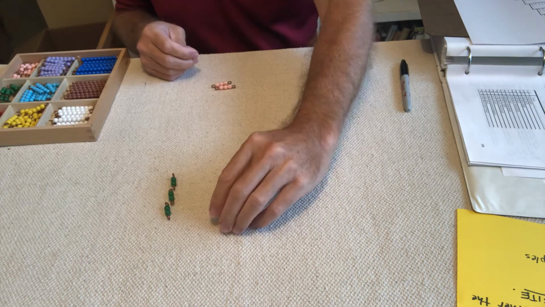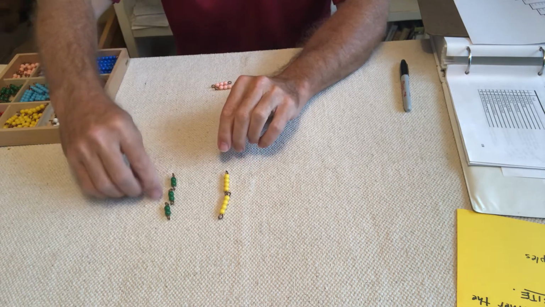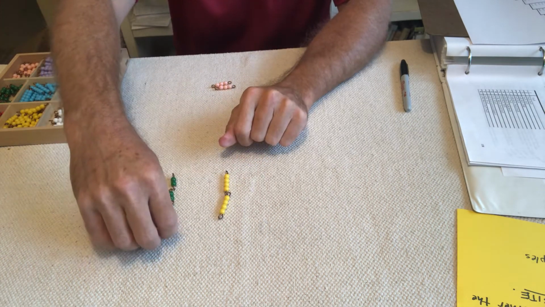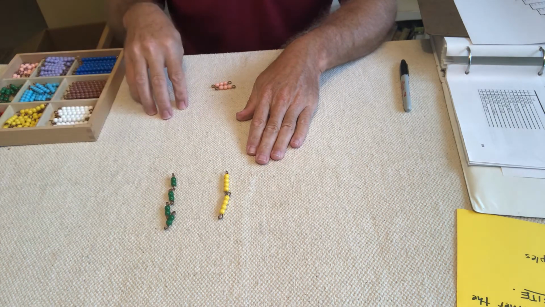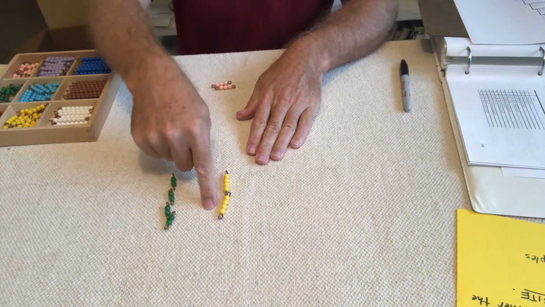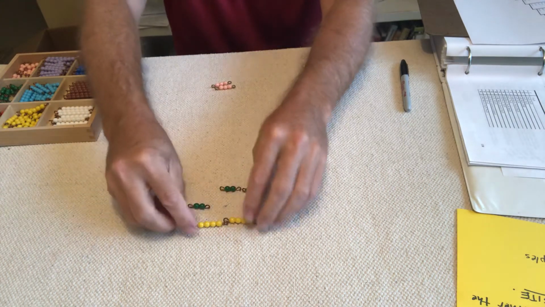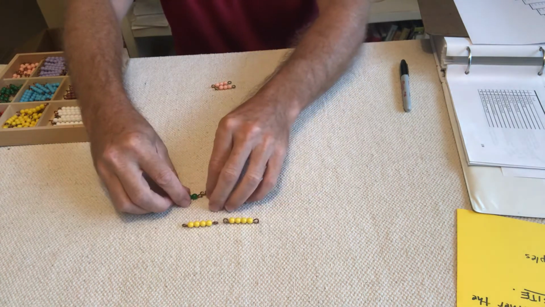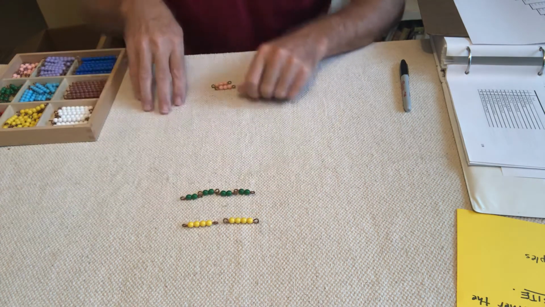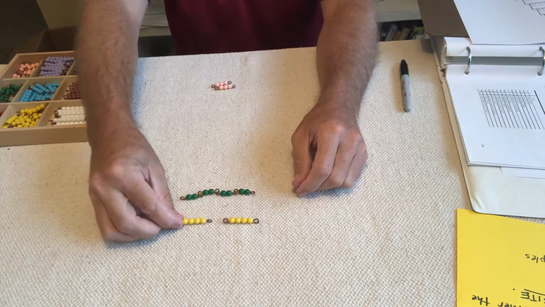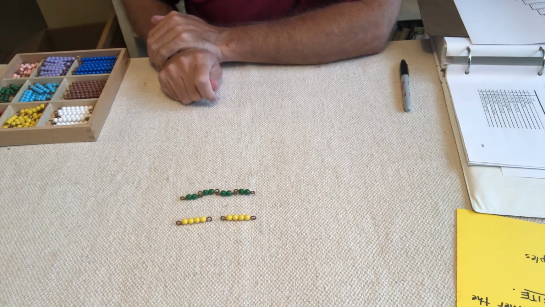But also, the second multiple of 4 is 8, and the fourth multiple of 2 is 8. So 2, 4, 6, 8, and 4 and 8. We can look at it this way as well: 2, 4, 6, 8, and then 4 and 8. So they also have a common multiple.